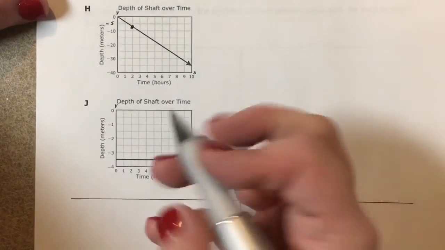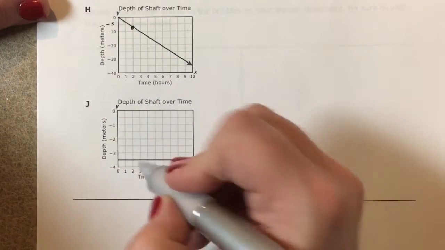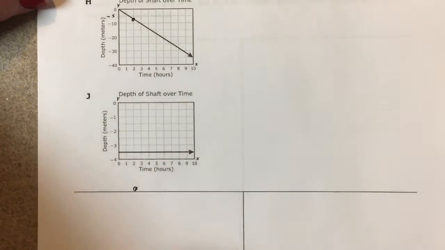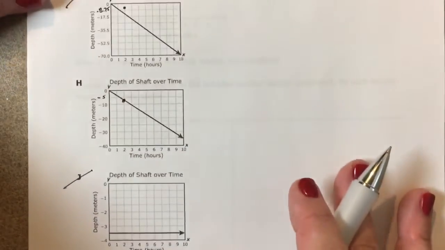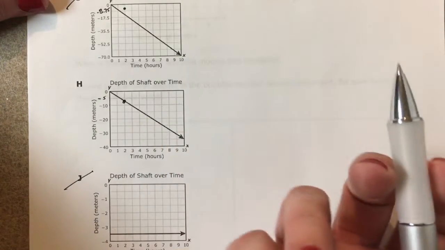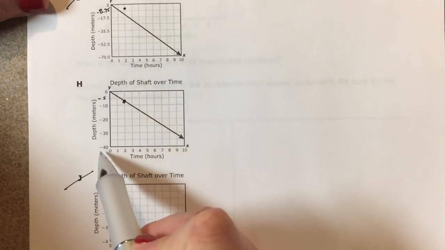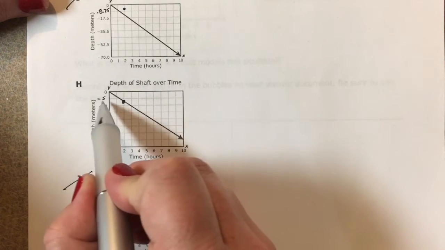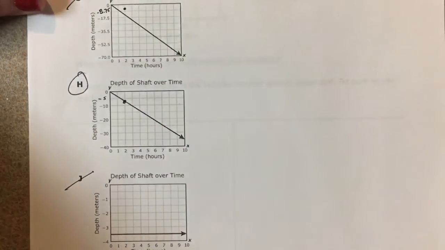All right, but so, yeah, 2 and -7 is somewhere down here. It's not even on the graph. So J doesn't work. All right, so this one's a little bit tricky because you're counting by different things. We have a negative thrown in. We have all this different stuff going on. But 2 hours, -7 fits right there perfectly for H.